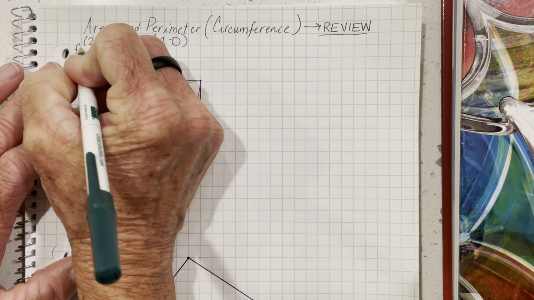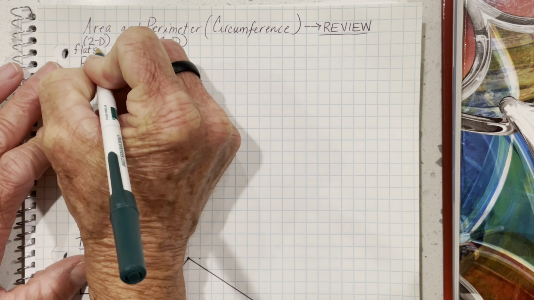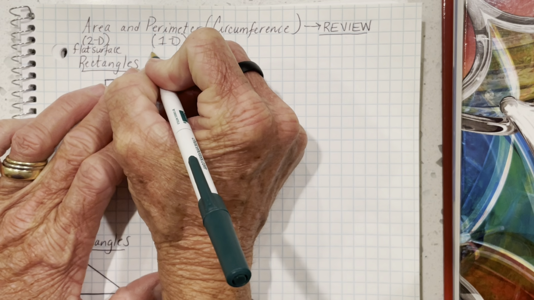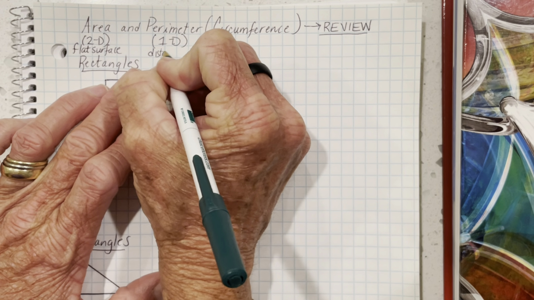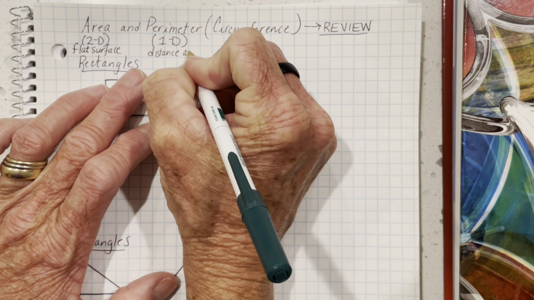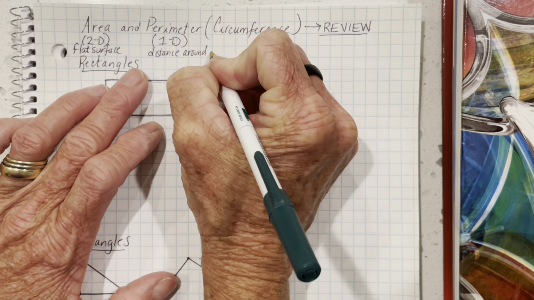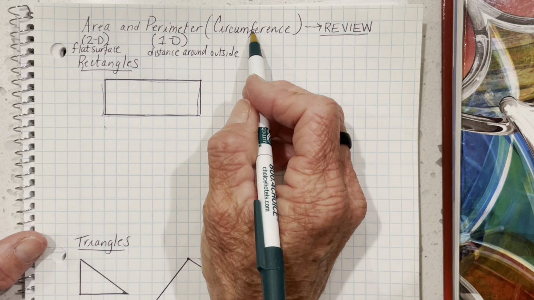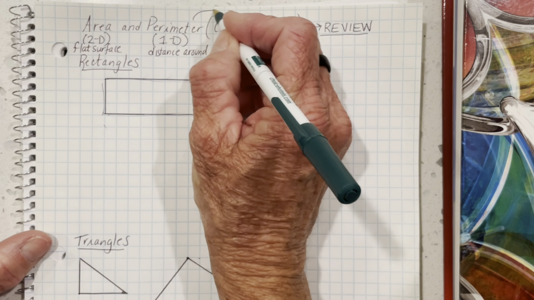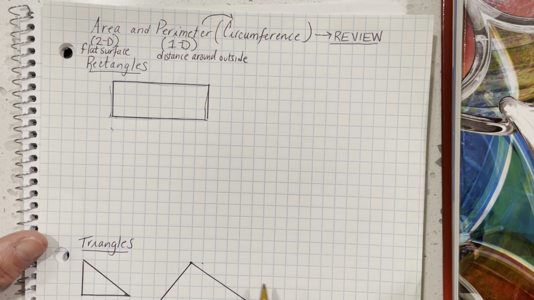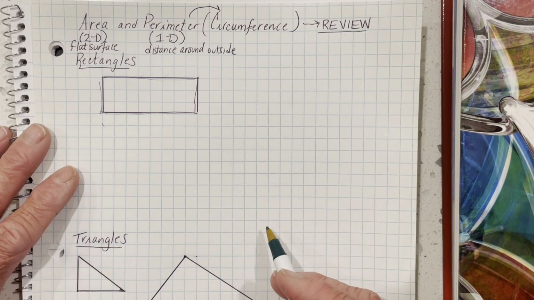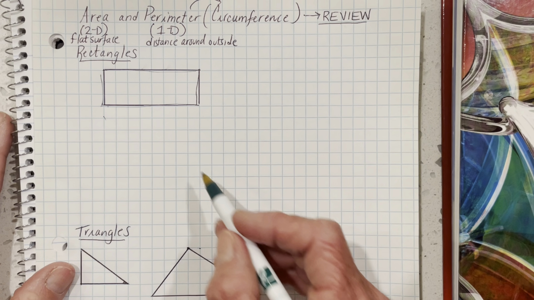So this is basically the flat surface, how much space it takes up, and this is the distance around the outside. With the circle, we call perimeter circumference. So let's just review these formulas. You will actually have all of these formulas on your reference sheet, so it's nothing that has to be memorized.